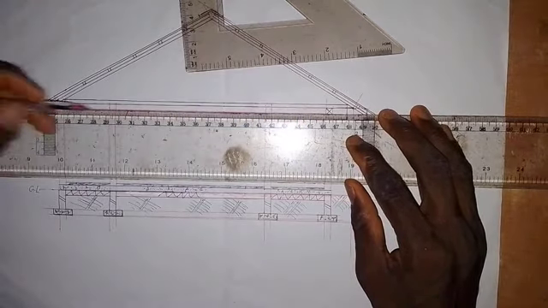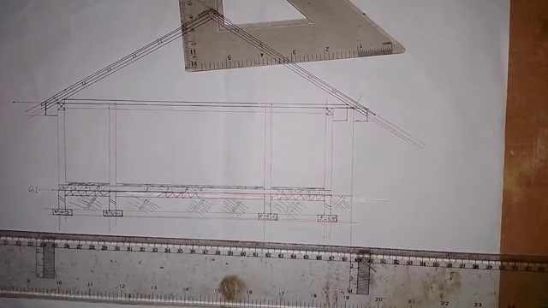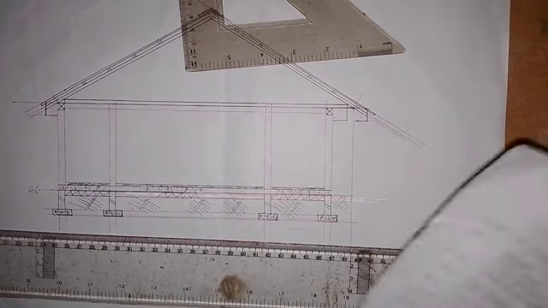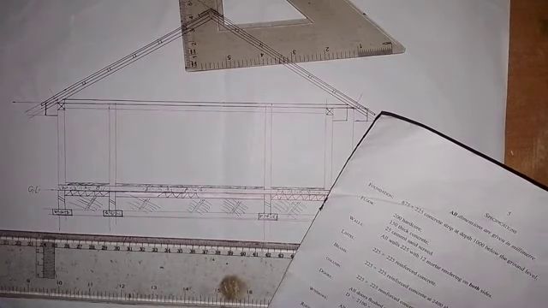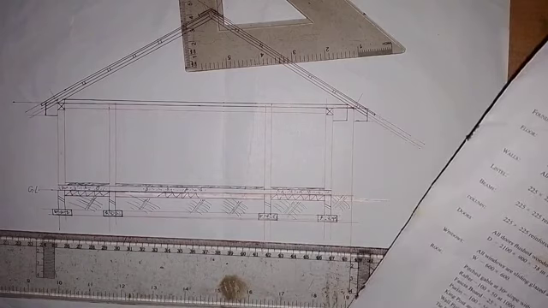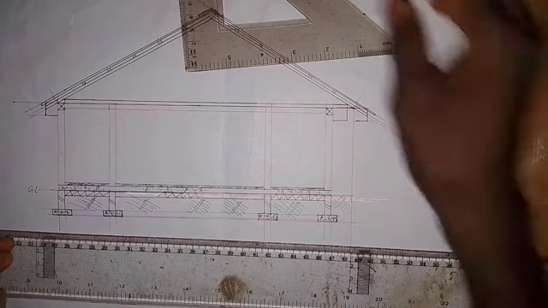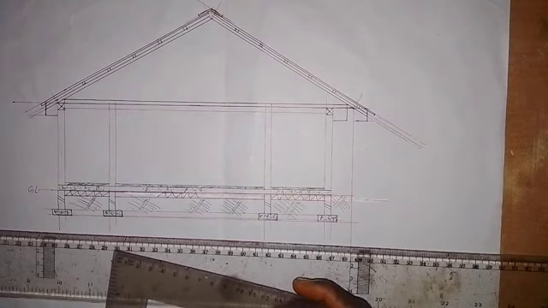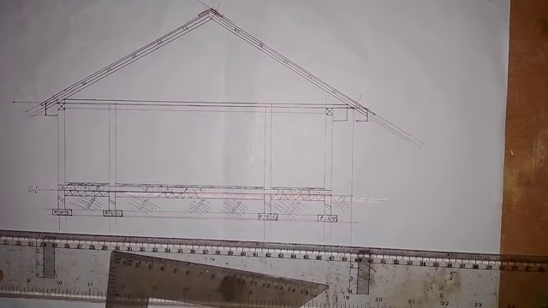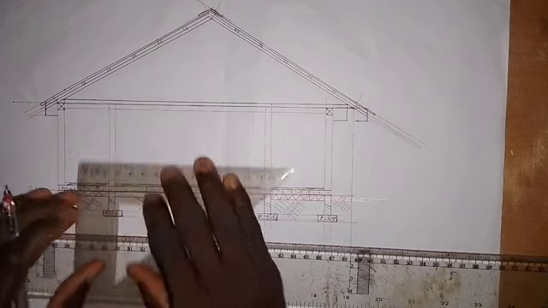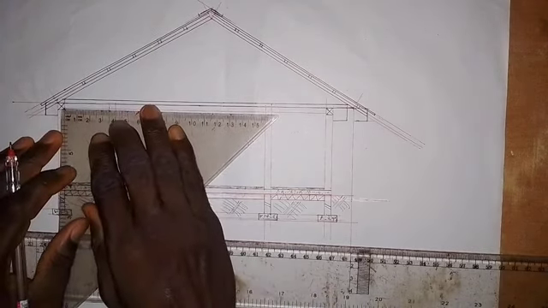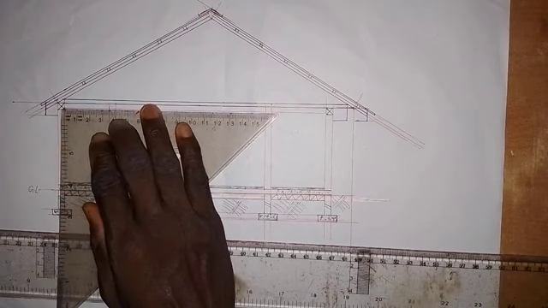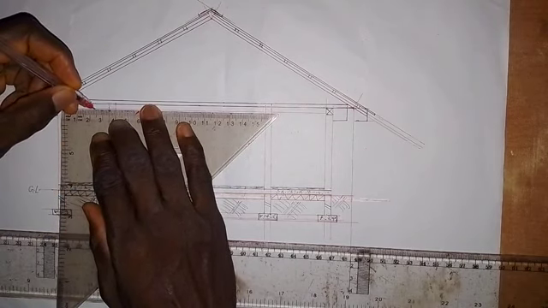So for the ceiling joist, let's see the center distance of the ceiling joist as we have here. They said 1200 centers. So 1200 by 50 will be giving us 24. So from here, we have 24 millimeters. This is 24 millimeters here.